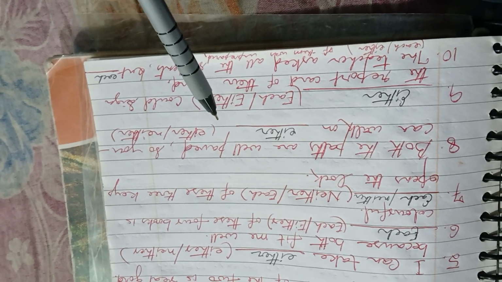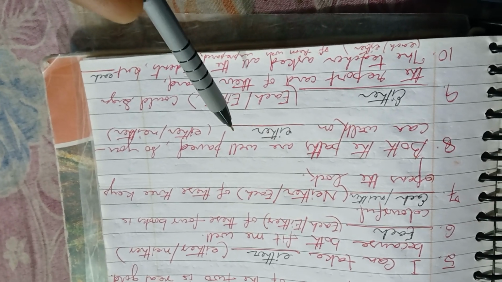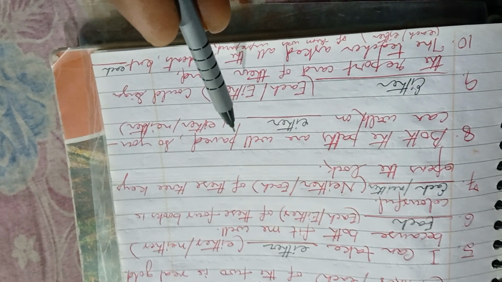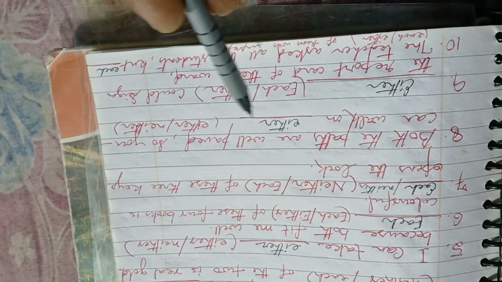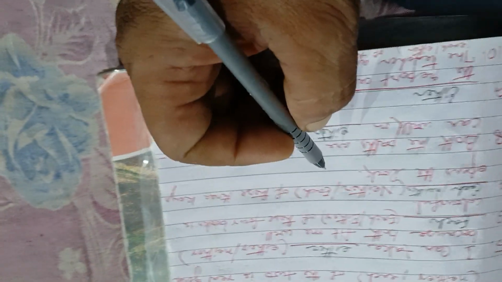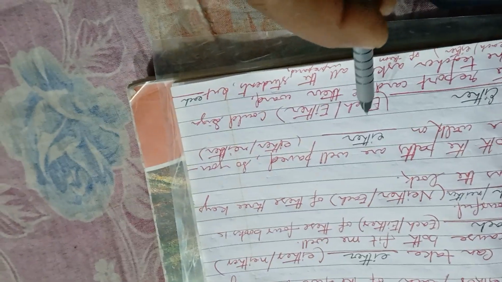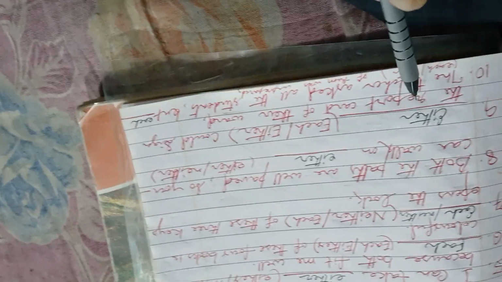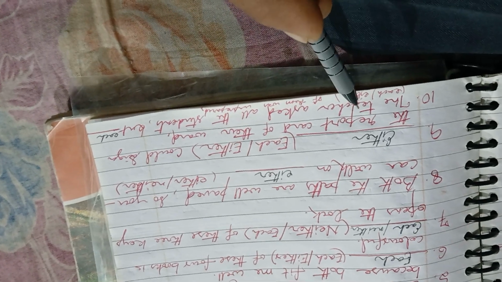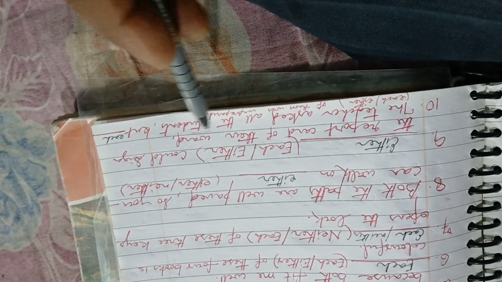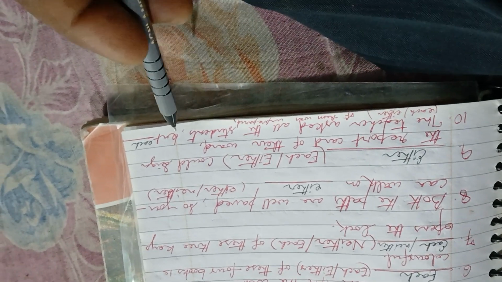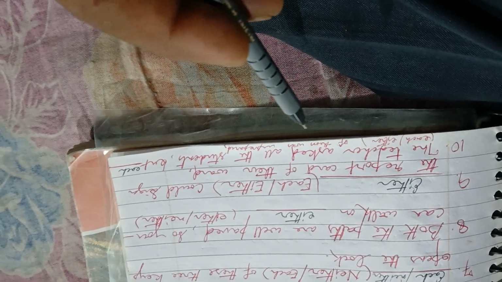Ninth, either could sign the report card of their ward. Tenth, the teacher asked all the students, but each of them was unprepared.